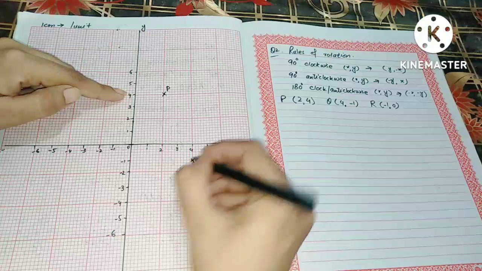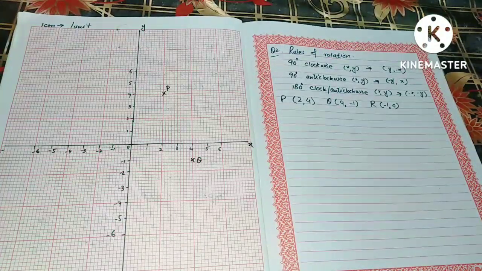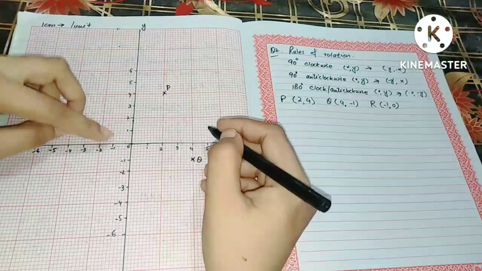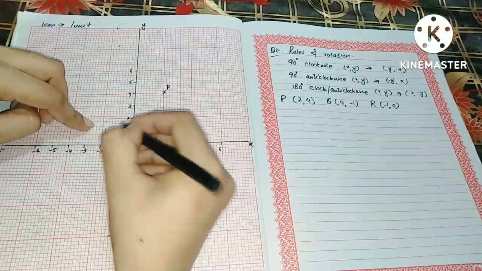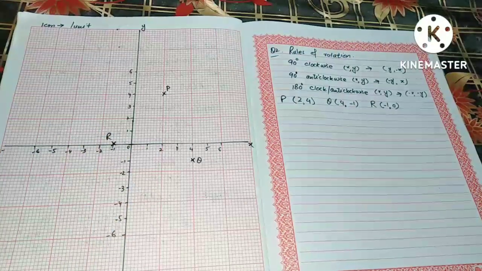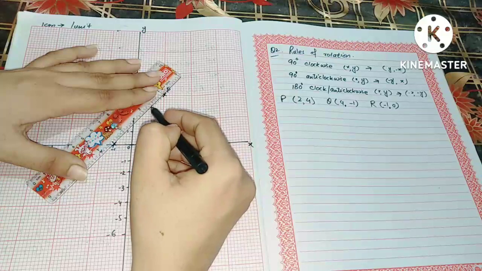So this is your Q point, and your R point is -1, 0. So this is your R point. Here you can see that this is your P, Q, and R point. If you want to join them, you can join them with just dotted lines.